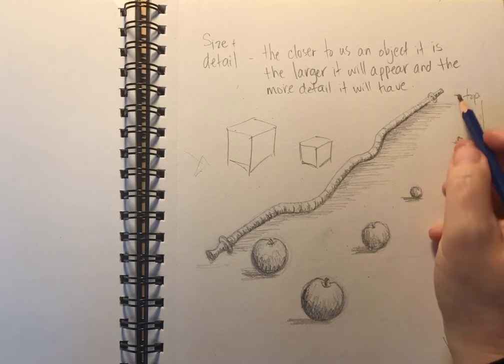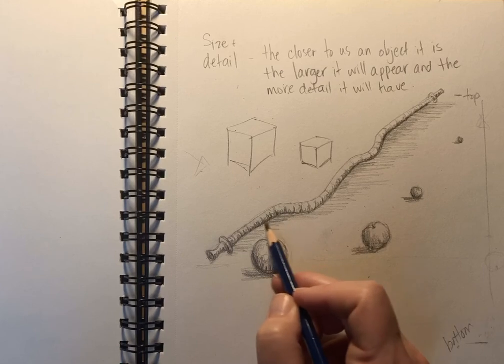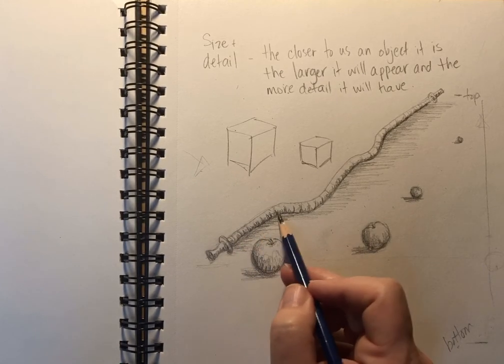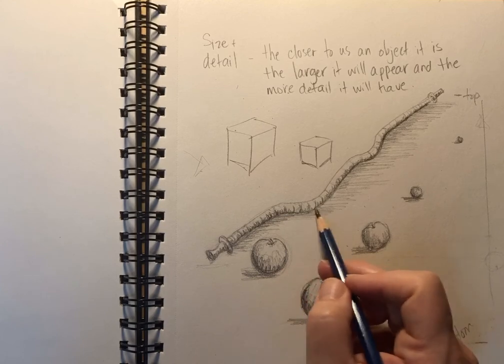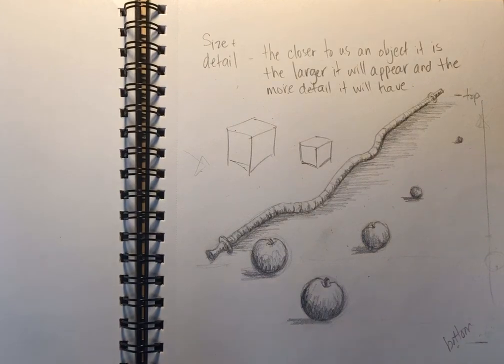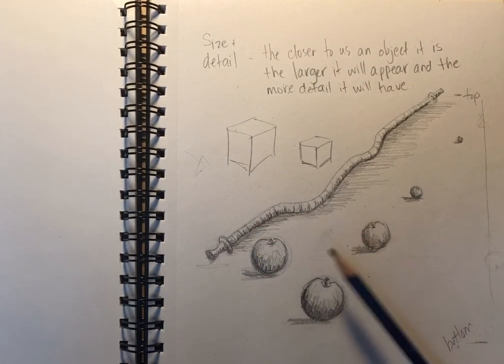So hopefully you can kind of see how that's going. Obviously you can work along a little bit and really make it look pretty awesome the more time you spend on it. But those are the key things that I really wanted to show you, and just how you can incorporate all of the techniques that we've learned so far into your drawing.